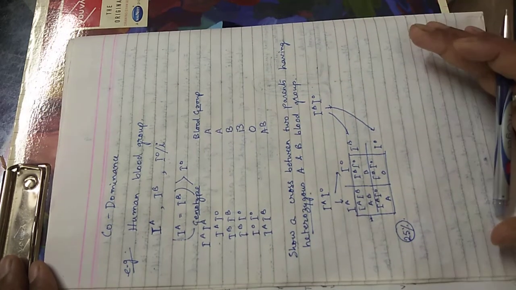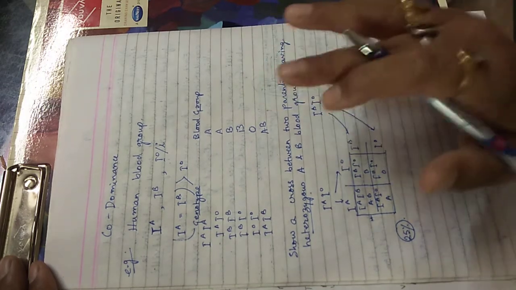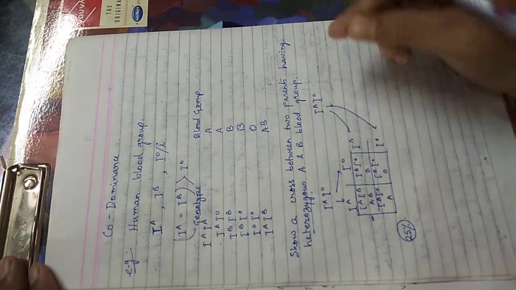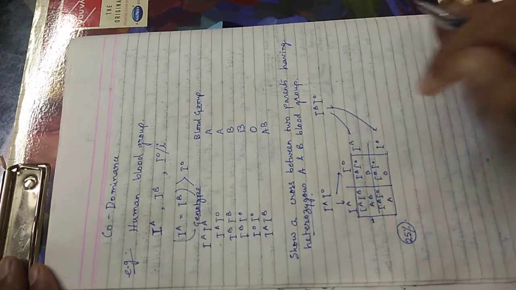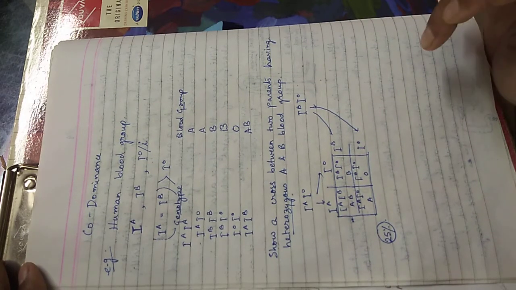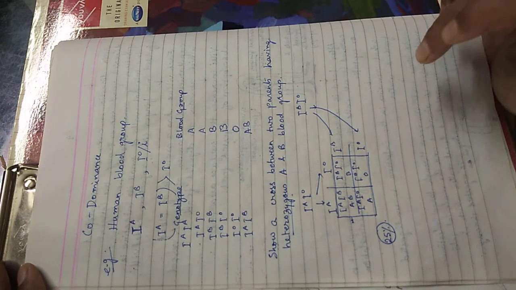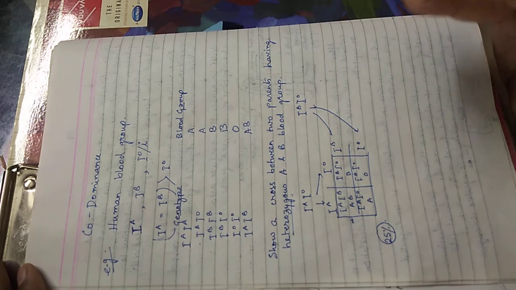That is how we are going to solve such questions. So that is the basic difference between codominance and incomplete dominance. In my next video, we'll be discussing linkage and how linkage is opposite of independent assortment. Thank you.